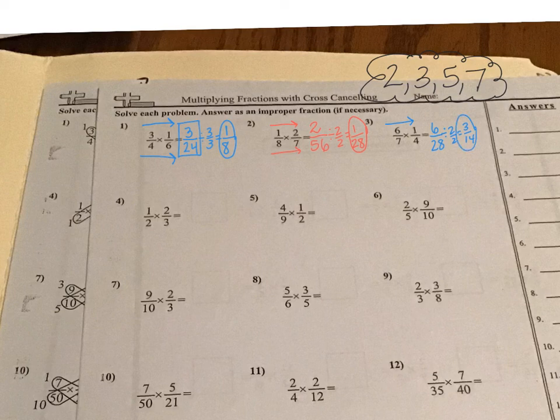You are going to complete some of these problems and practice some of those. All right, and then we will continue by practicing with this later this week in class.